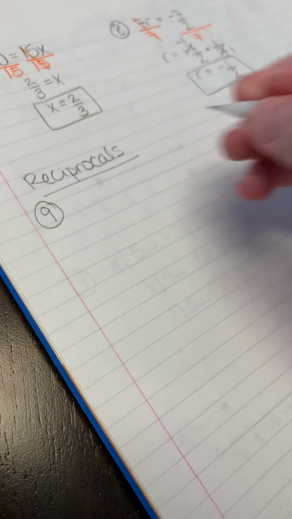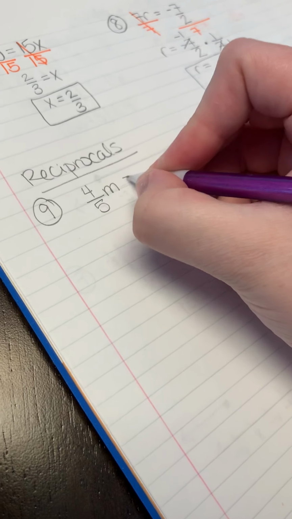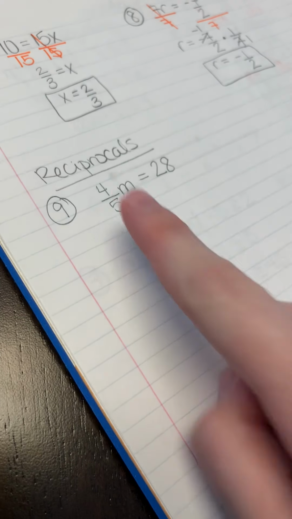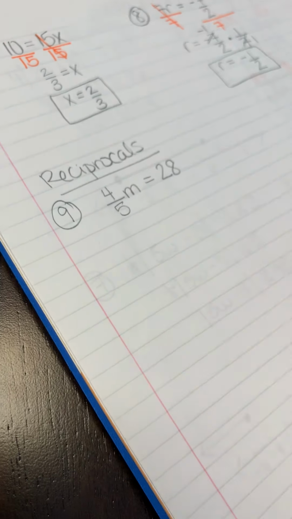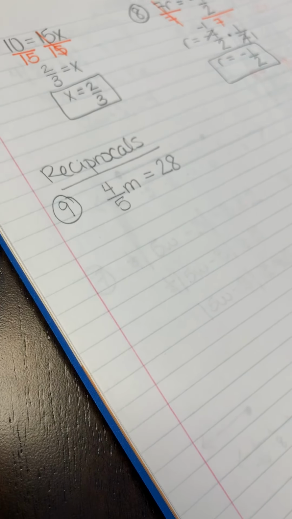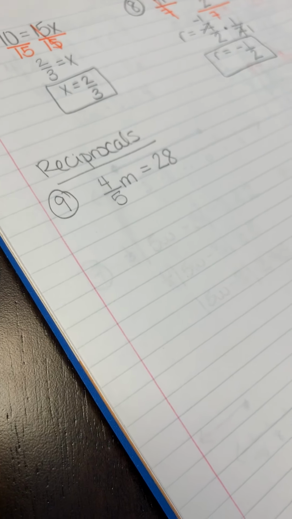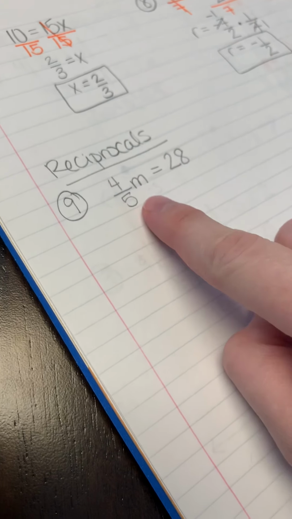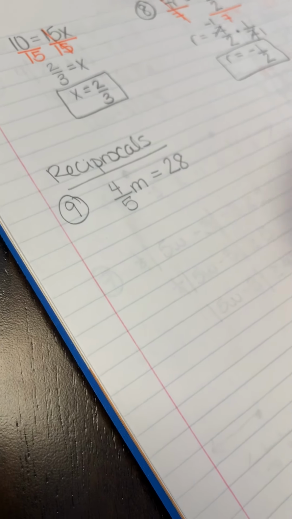Number 9. 4/5 m equals 28. Now in this scenario, we have a fraction. So in order to remove the fraction, we're going to multiply by the reciprocal. Because remember, we talked about a reciprocal being multiplied to the original number creates a value of 1. And we want there to just be 1m, not 4/5. So we're going to multiply by the reciprocal.